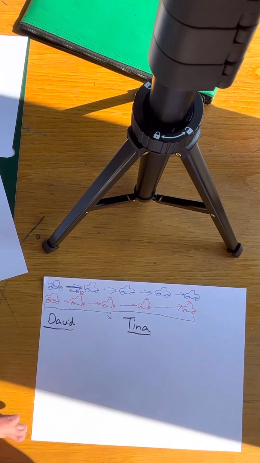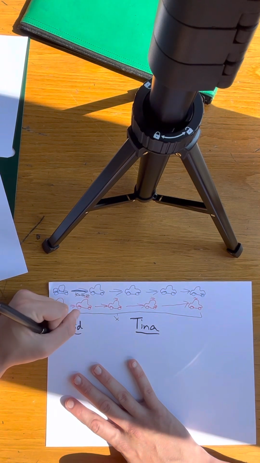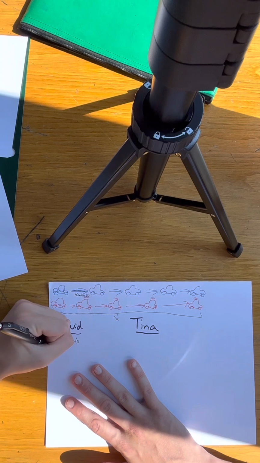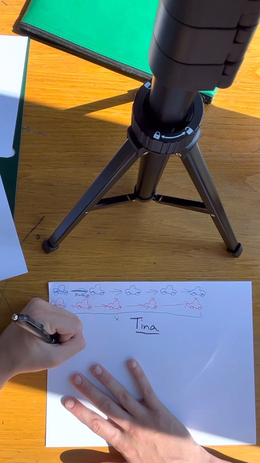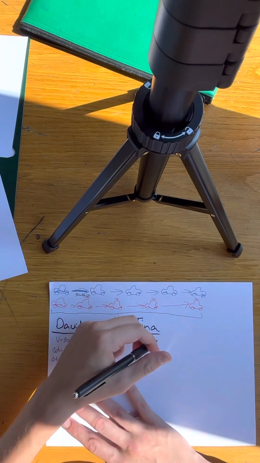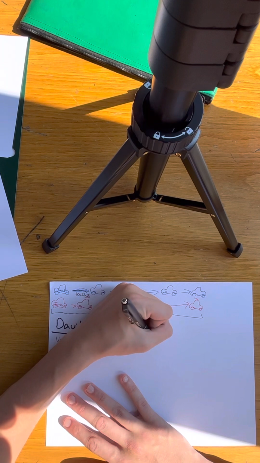So to make this simple, we're gonna find all our knowns and our unknowns. For David, we know his velocity is 30 because he's at a constant velocity, and his change in distance is equal to x, change in t, which is equal to t. For Tina, we know her initial velocity is equal to 0.